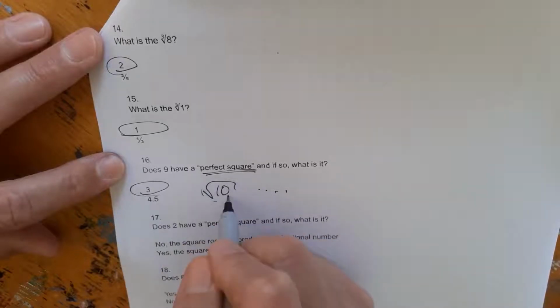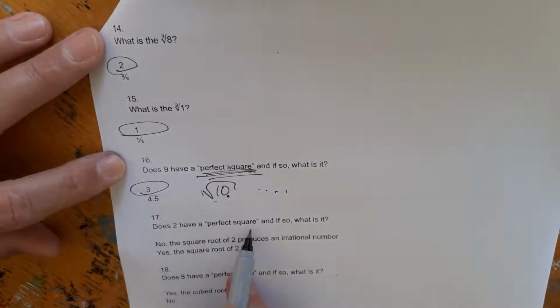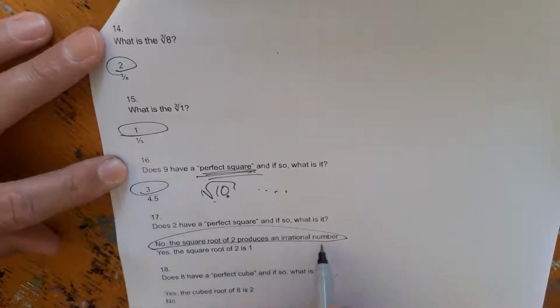So there is a square root of 10, but 10 is not a perfect square because it does not have an integer root. Does 2 have a perfect square? And if so, what? No. The square root of 2 produces an irrational number.